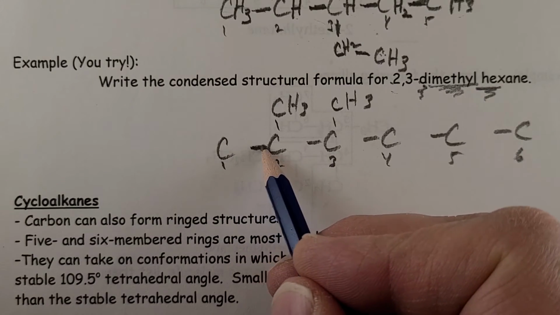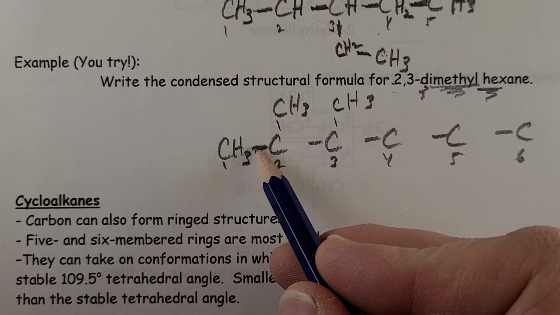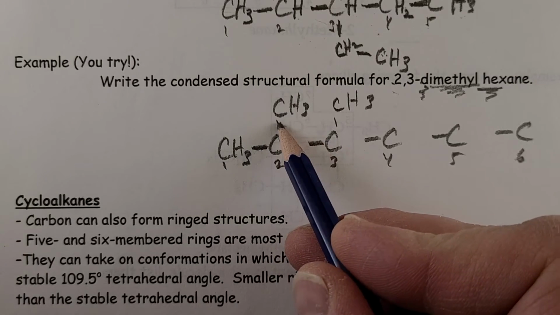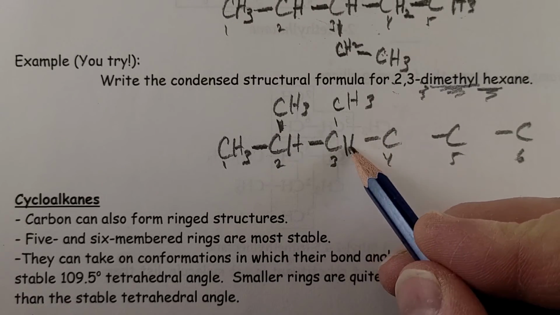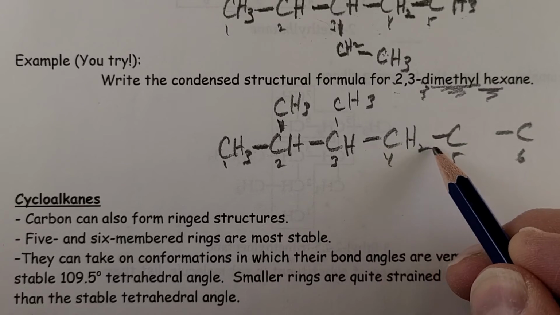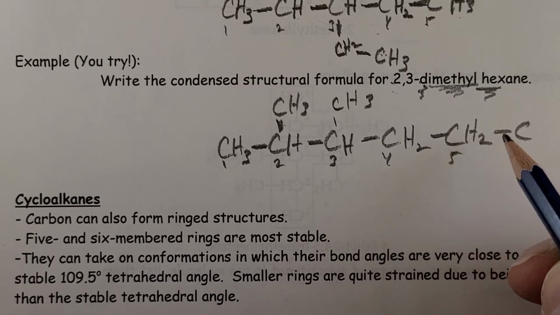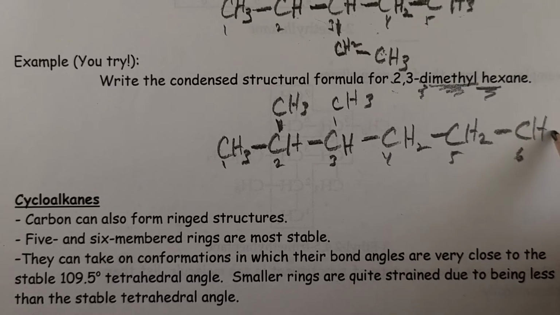The end carbon is only bonded to 1 other carbon, so it needs 3. This carbon is bonded to 1, 2, 3 things, so it needs only 1 more H. This one needs 1 more H. This carbon is bonded to 2 carbons, so it needs 2 H's. Same thing with this one. And this end carbon is bonded to 1 other carbon, so it needs 3 H's.